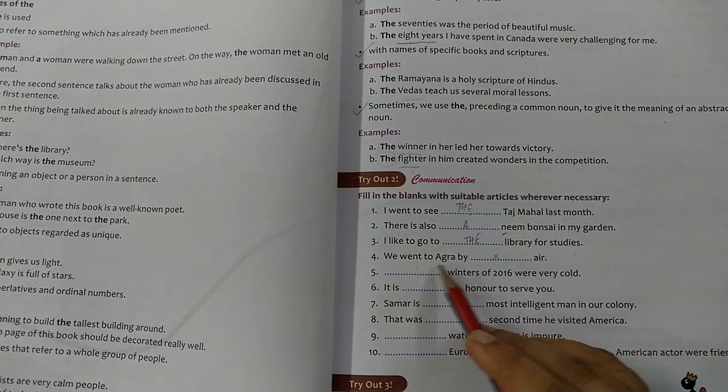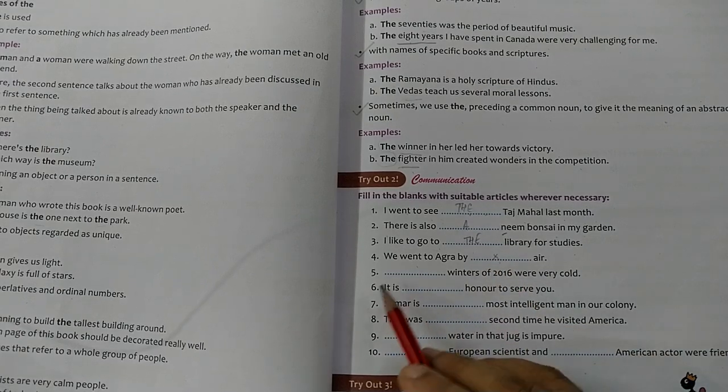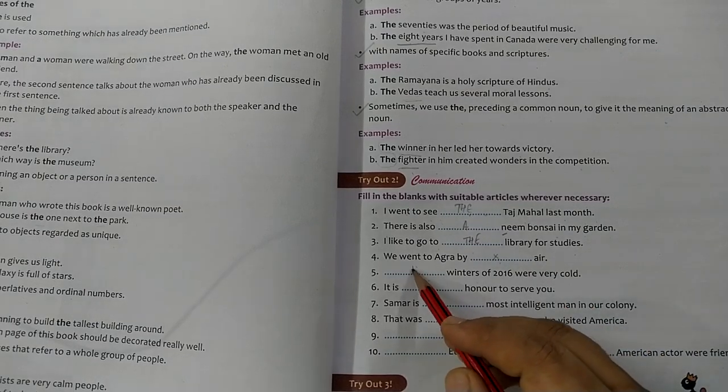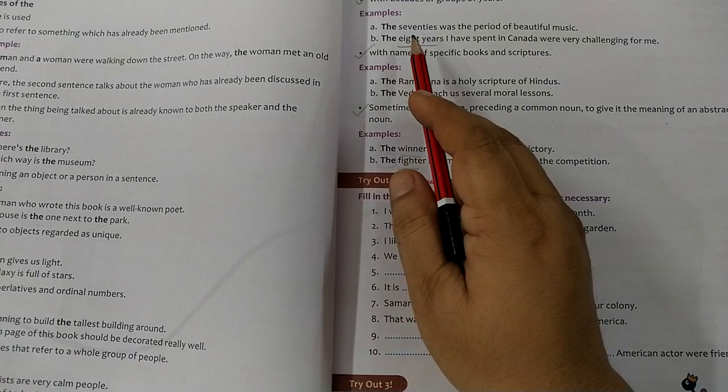We went to Agra by air. There will be no article over here. Why? Because air is not anything specific. It is not a singular countable noun. Therefore, there will be no article over here. Dash winters of 2016 were very cold. The winters, that means the specific winter of a particular year. Like I told you, the is used with decades or group of years. Therefore, we can use the definite article the.